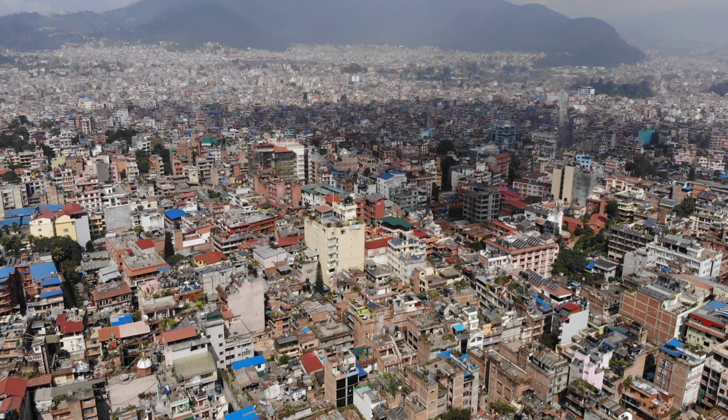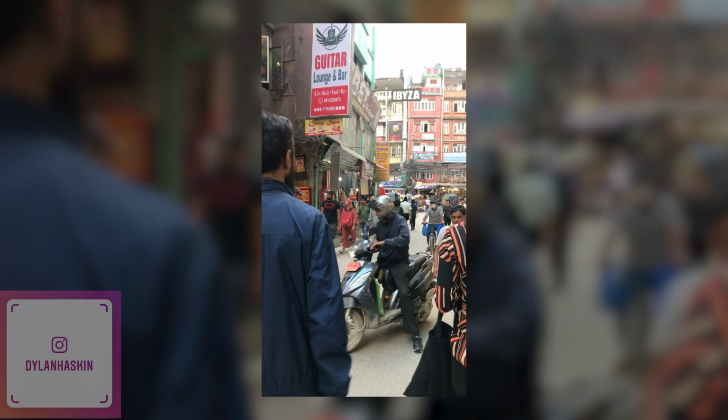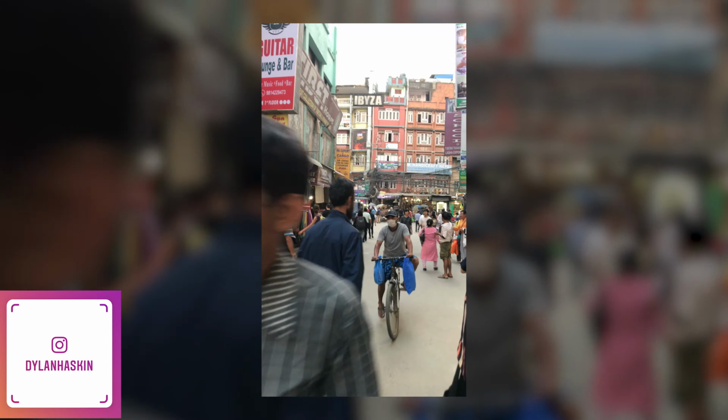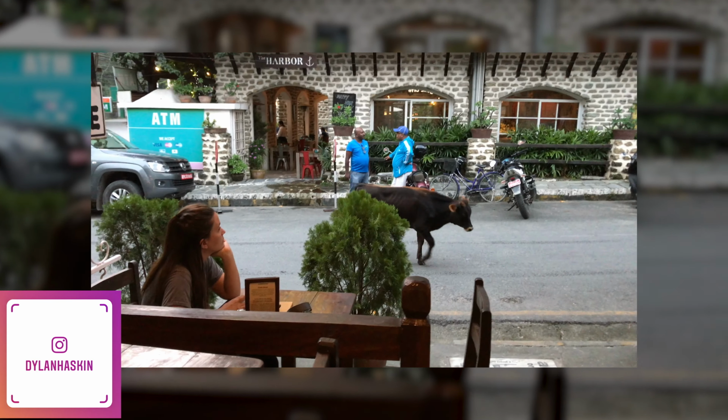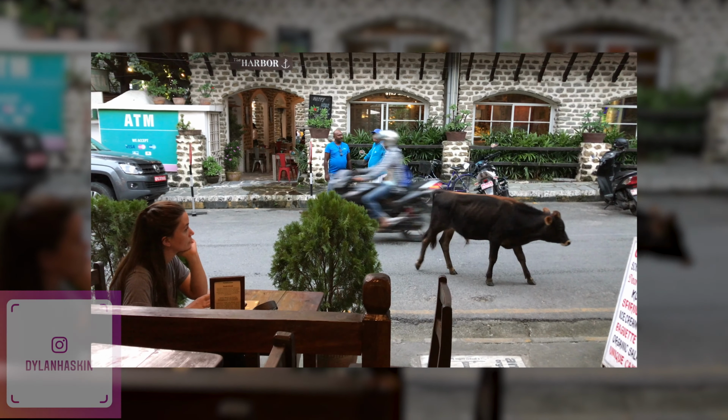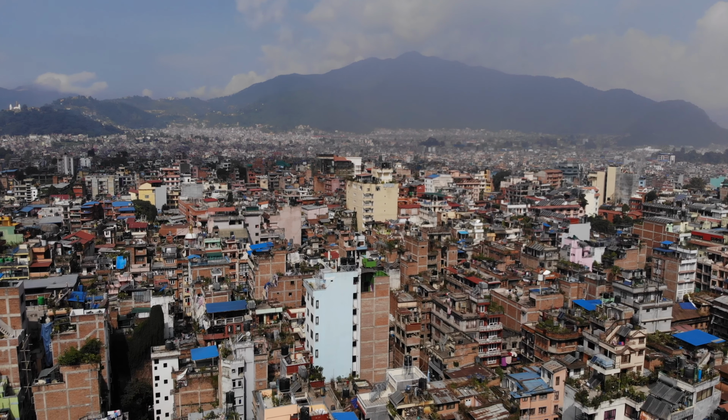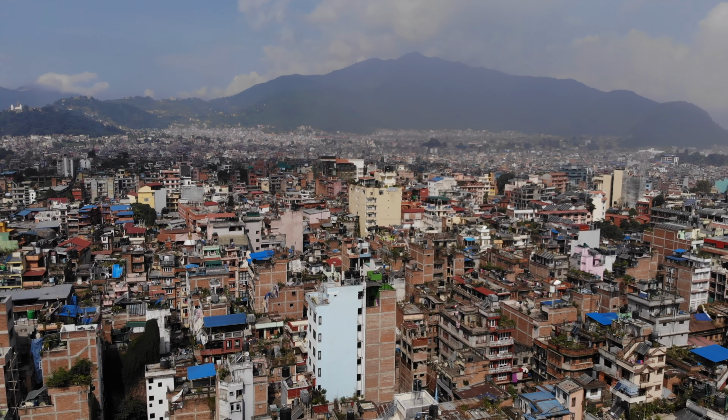Nepal is a very interesting country. When you come to Kathmandu, it's just crazy. There's cars and traffic everywhere and cows lying in the road and dust, and from a photography point of view, it's absolutely amazing. You can just walk around and everywhere you look, there's just something to see.